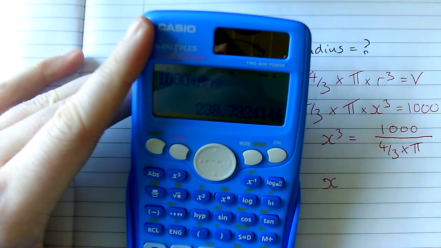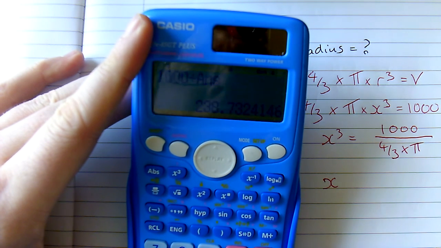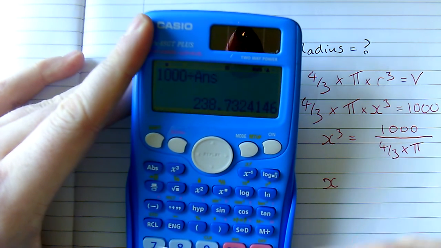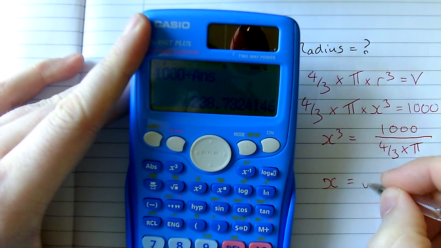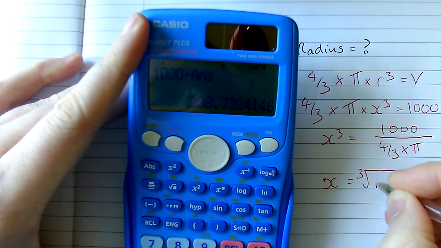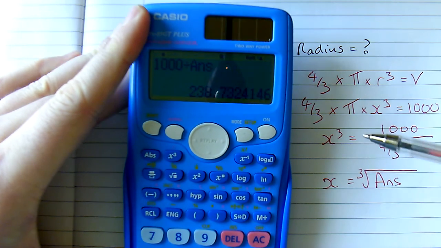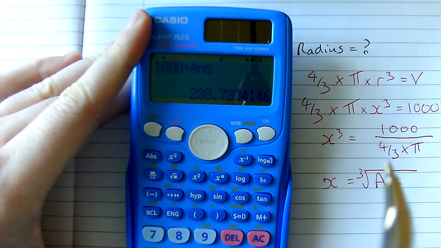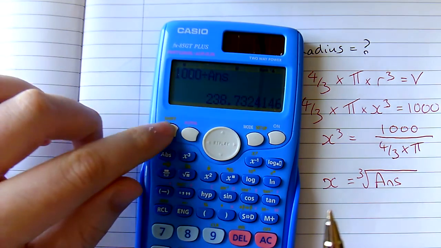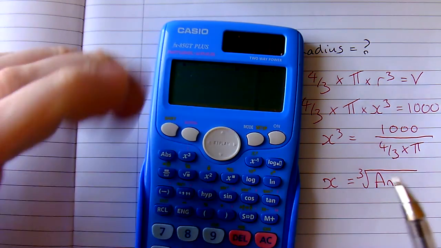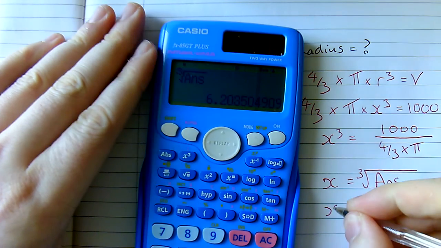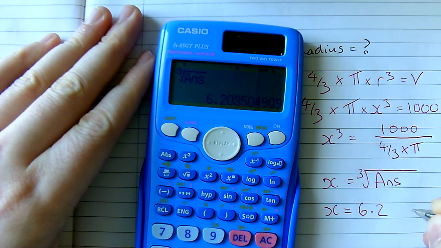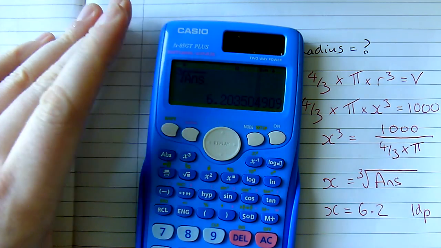Now to get x, I'm going to have to cube root my 238, because x cubed is 238, I want x. So to save me some time, I'm not going to write this down, but I'm cube rooting my answer. So I'm now going to do shift cube root my answer, and it comes back at 6.2. So 6.2 to 1 decimal place.